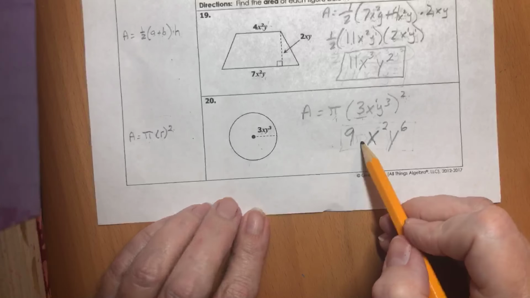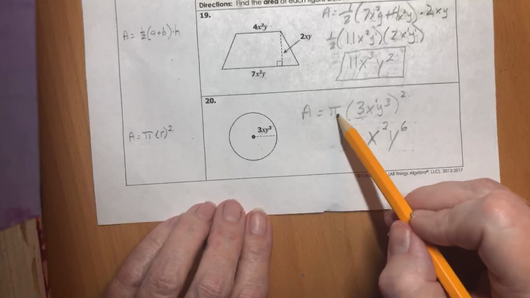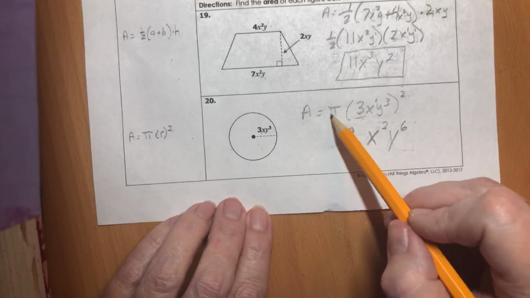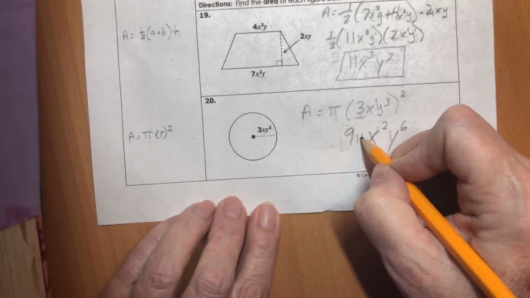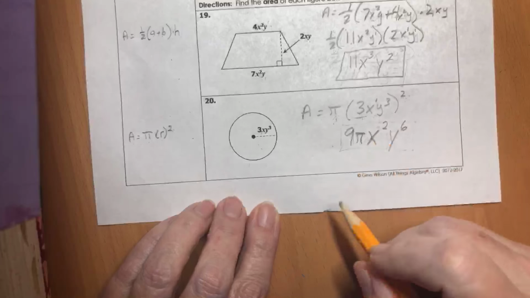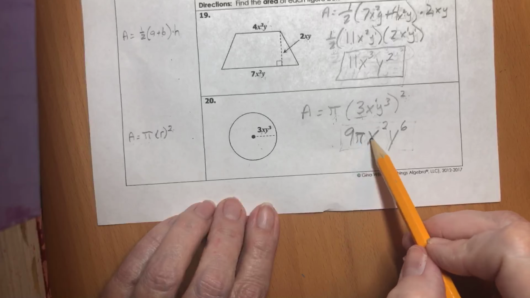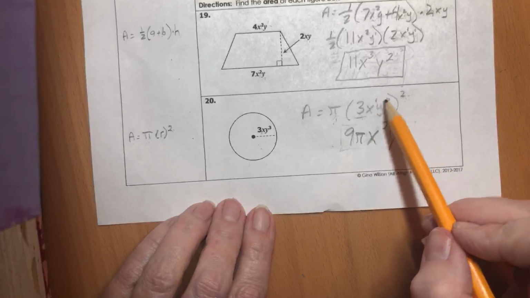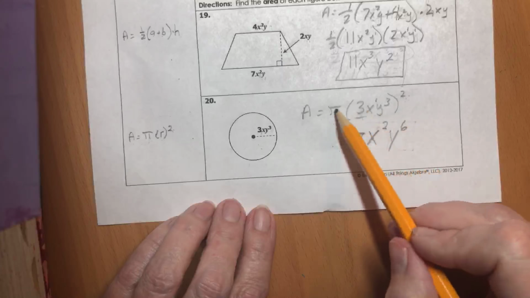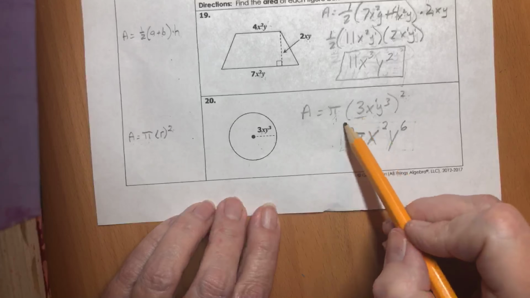Now the reason I left a space here is because I'm not going to solve for pi. I'm just going to put pi back down in my answer. So that's where the pi goes back down, okay? So my answer for here is 9 pi x squared y to the 6. So the only difference here is we did this just like we would be raising to a power, but we had to put the pi back in there, and there it is right there.